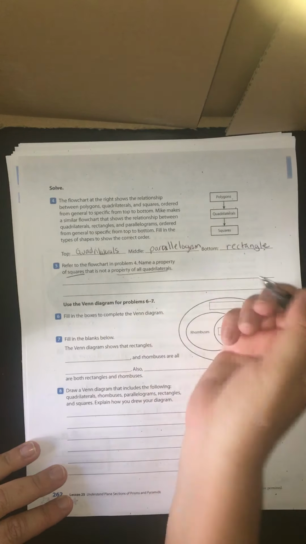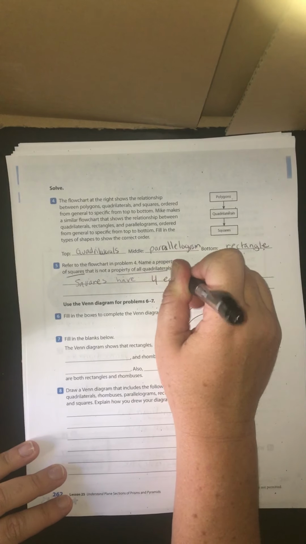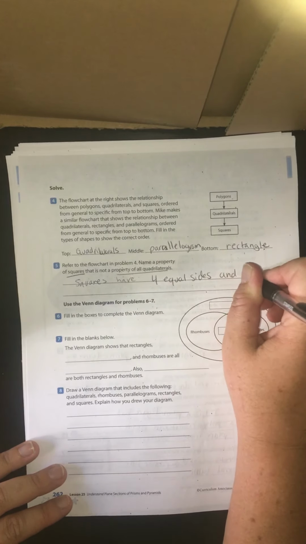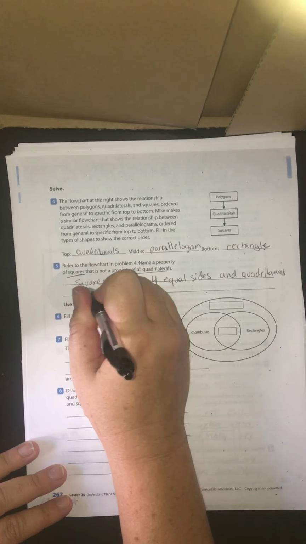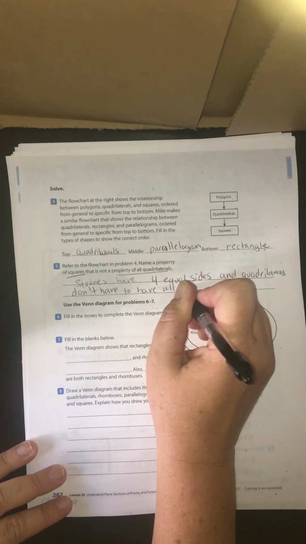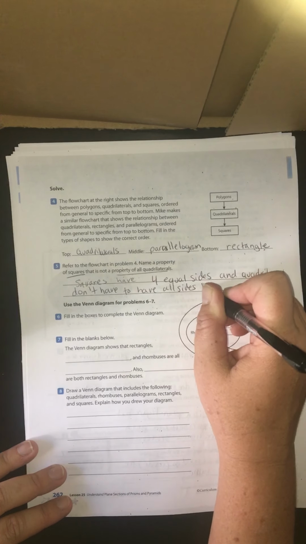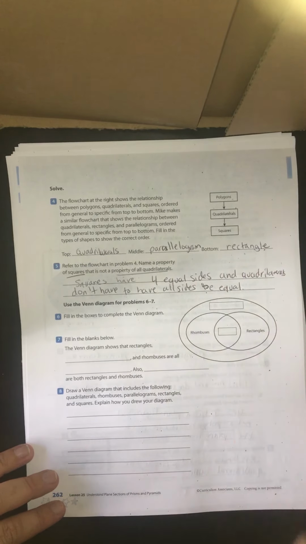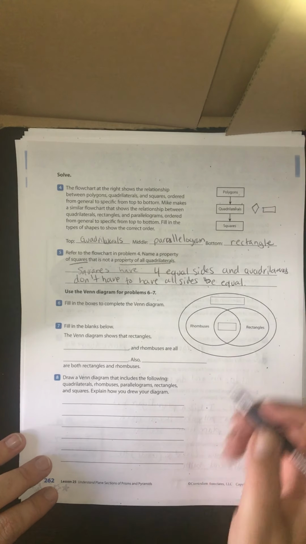Okay, squares have 4 equal sides, and quadrilaterals don't have to have all sides be equal. Right? Because a quadrilateral could also be a diamond shape. It could be a rectangle. Those don't have all 4 sides equal, but the square does.